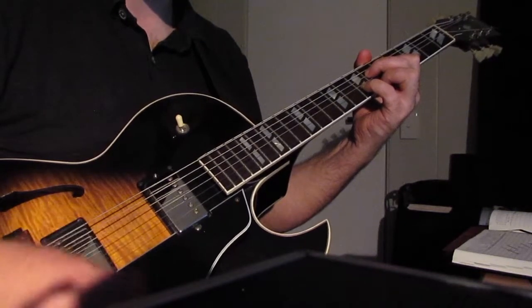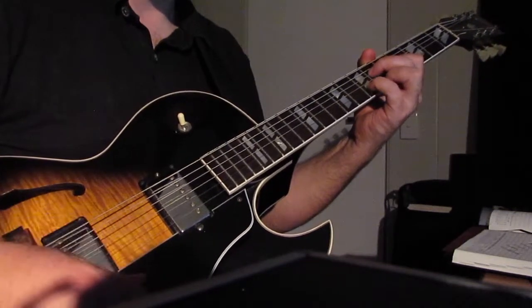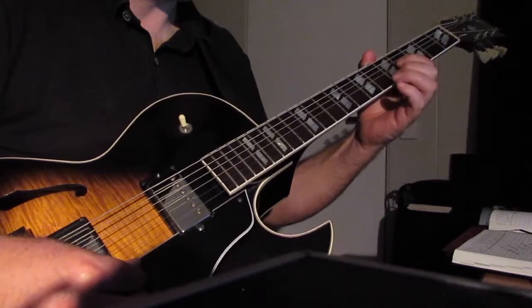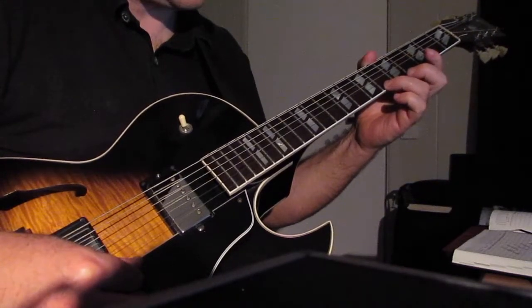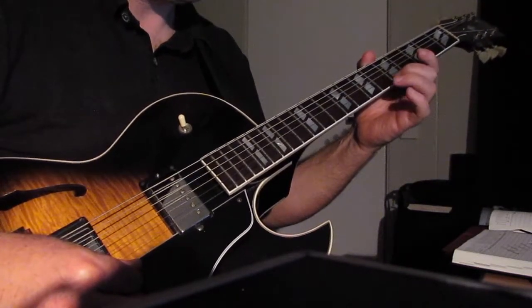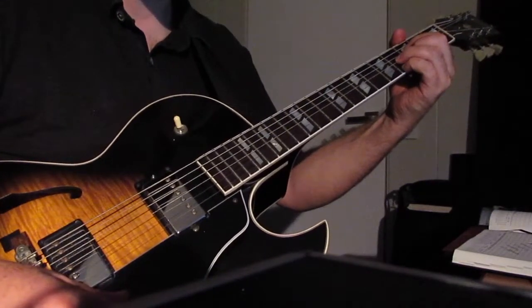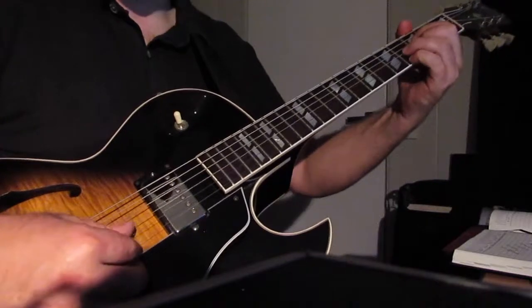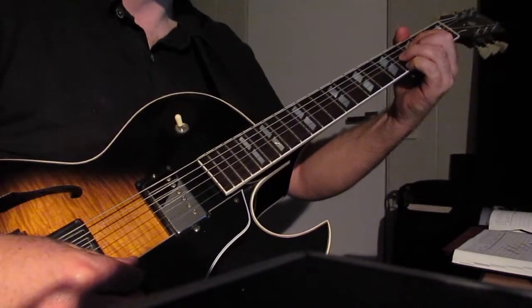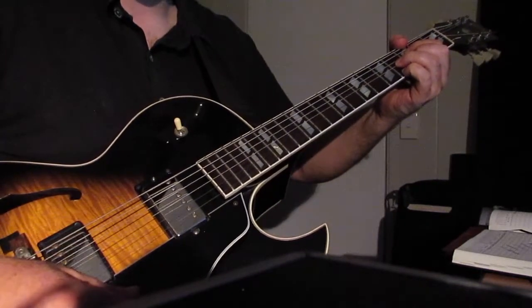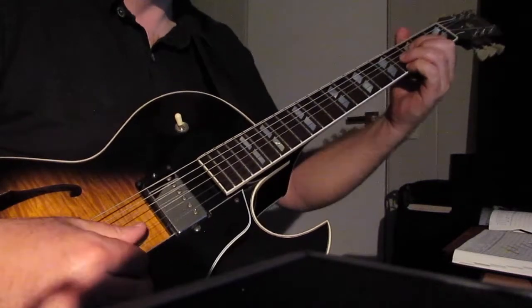A flat 9, and then we go 6th fret, 5th fret, 4th fret on the first string, and then I put this, that's a diminished chord there, which is functioning as a G7 flat 9 chord.